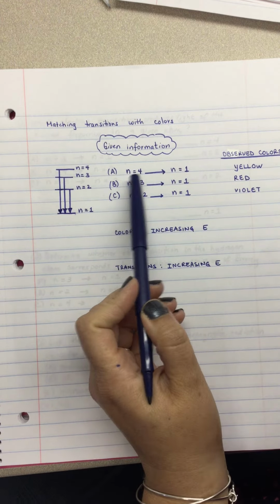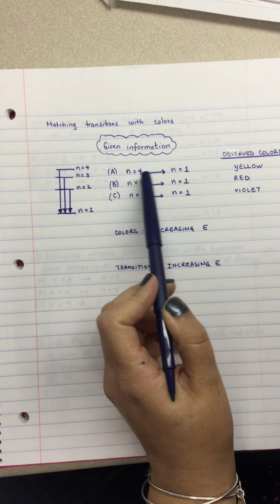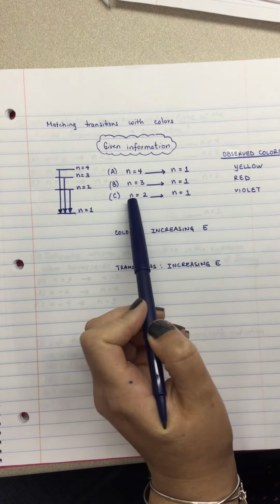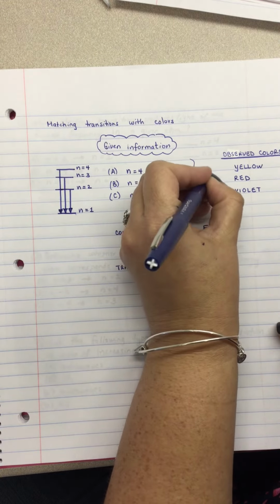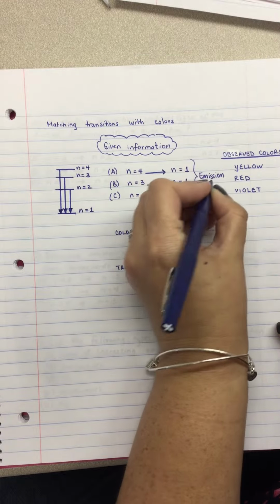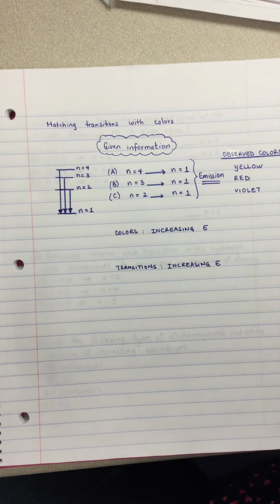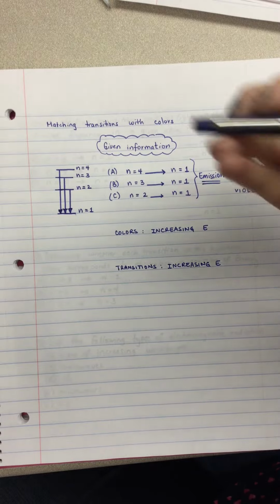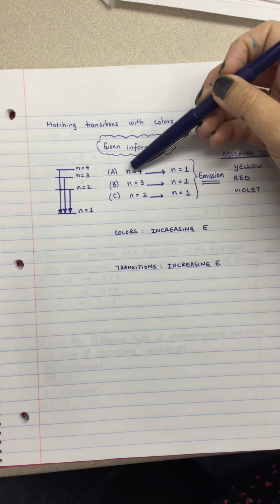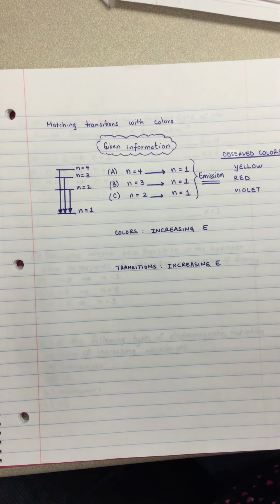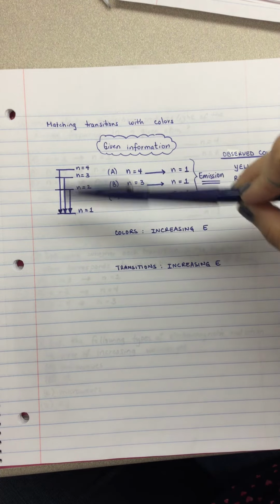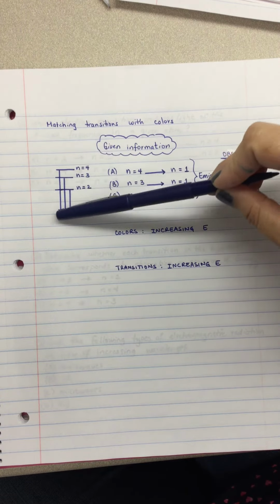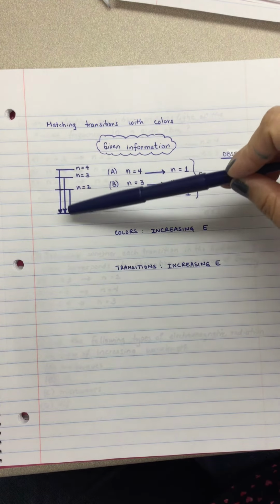So first of all, you should look at your numbers here. This is N4 to N1, N3 to N1, and N2 to N1. All of those are emissions because the electrons are moving from a higher energy level to a lower one. So I'm representing my 3 transitions here using arrows from 4 to 1, from 3 to 1, and then from 2 to 1.